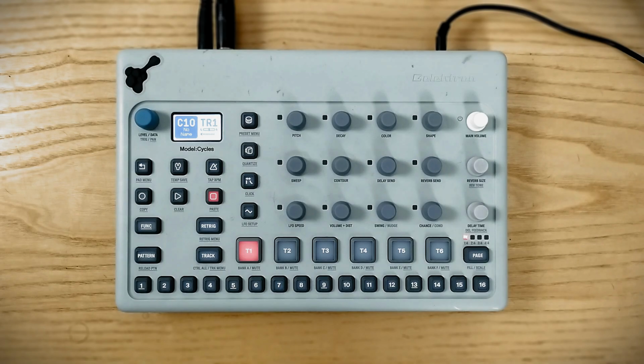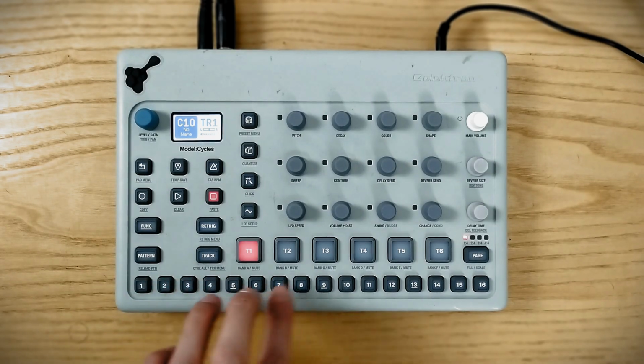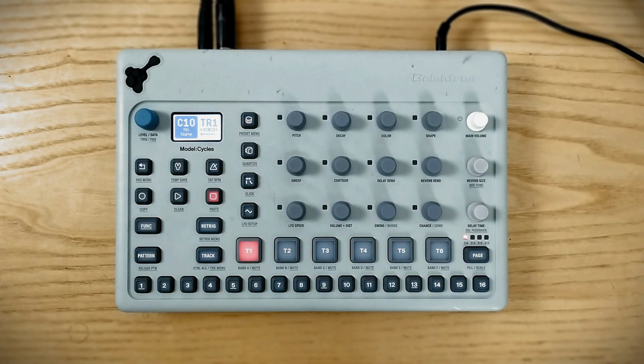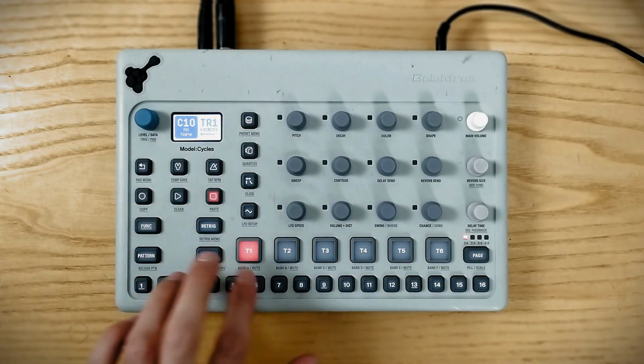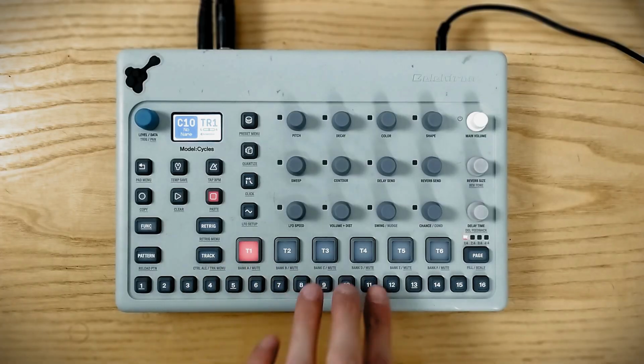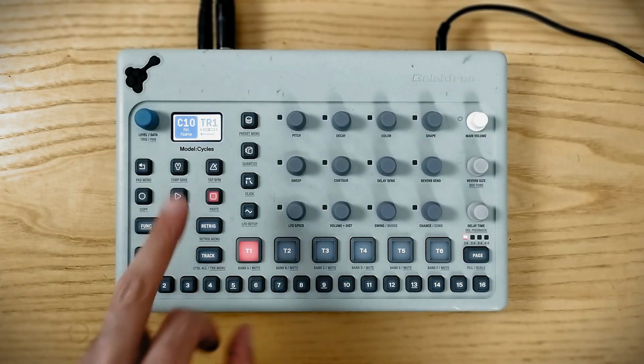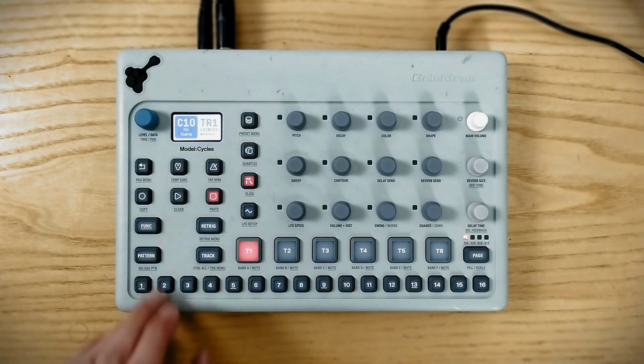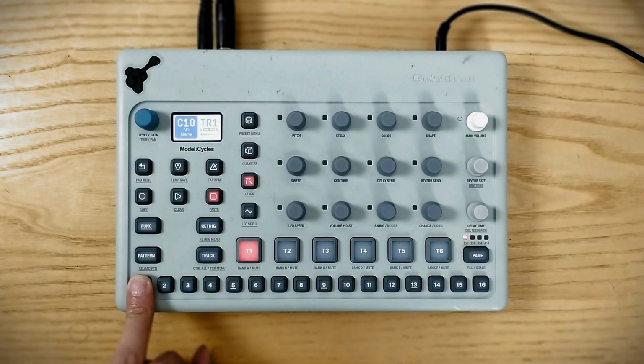Okay, first of all, if you want some kind of bass, because this can be played as bass, you have to activate the hold.